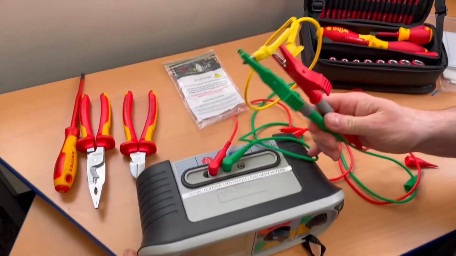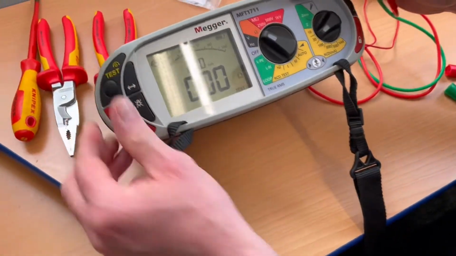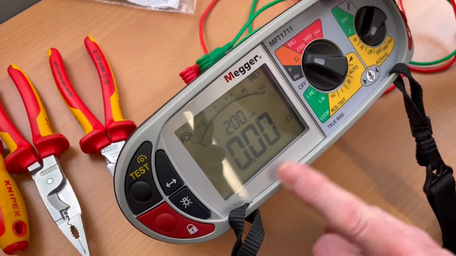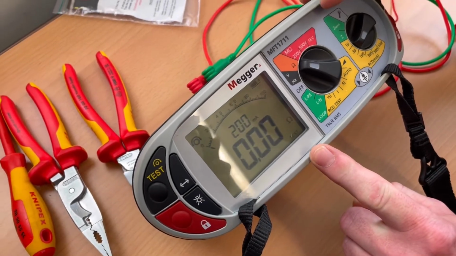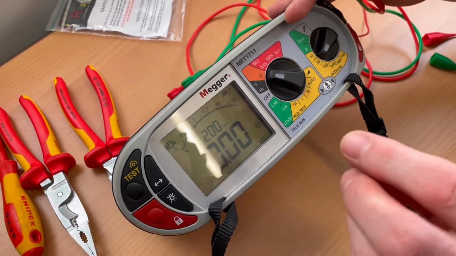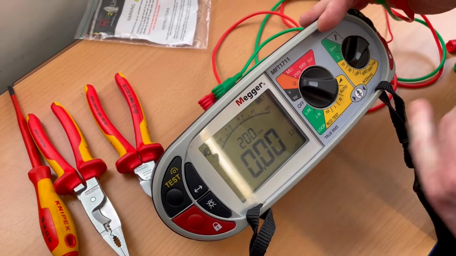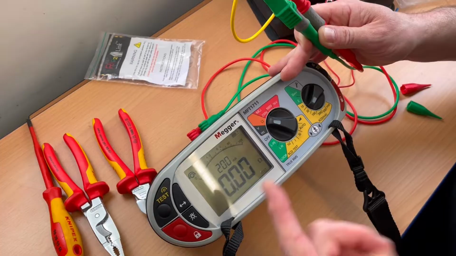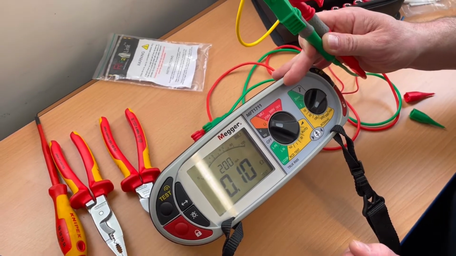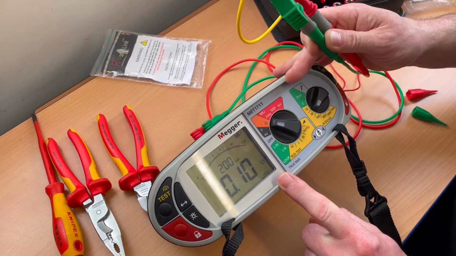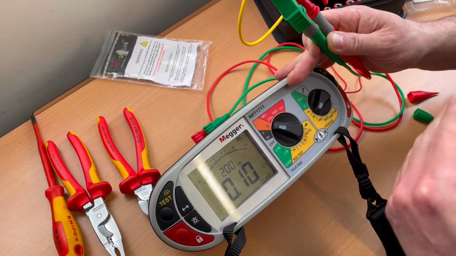We heard the machine make a beep. Our continuity reading is 0.00, so it's saying it's already zeroed out. If that was a flashing 0, we would be below 0, but at the minute that's saying 0. Well, let's clear that by pressing the test button. So let's press the test button once. You notice now we have a reading, so that would be a reading that would need to be removed.